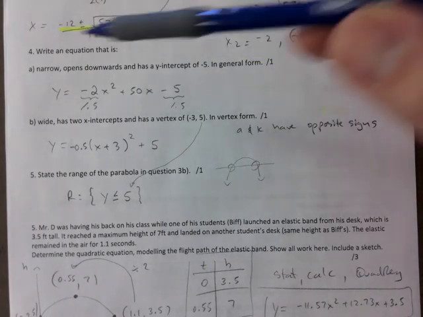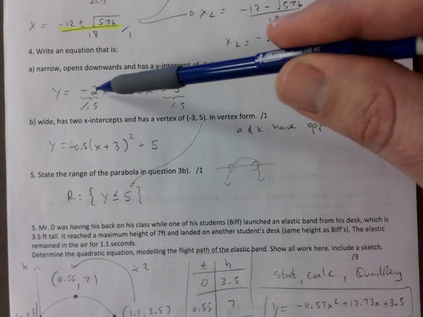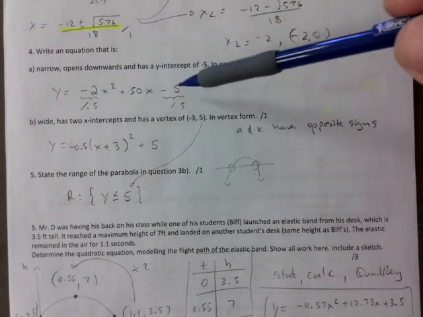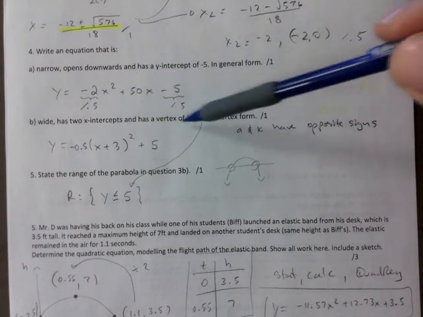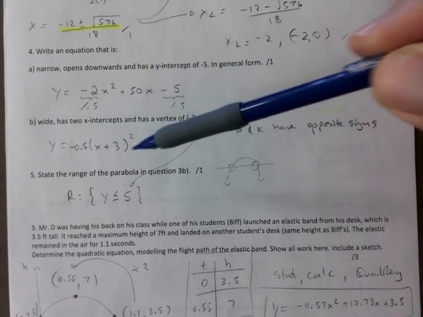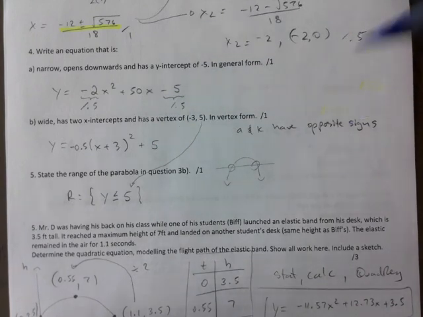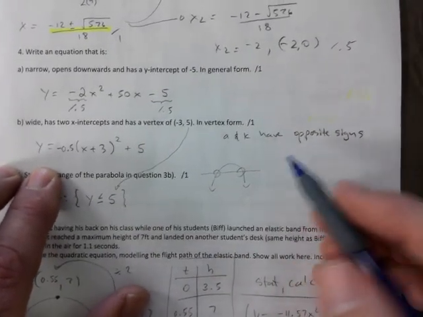The general form, you guys are fine, right? So you're downwards, which has to be negative, narrow has to be bigger than 1, and then the y-intercept, pretty much everybody had a -5 there, so way to go. This one is the one you need to maybe beef up your study sheet a little bit. So let me take some time here.